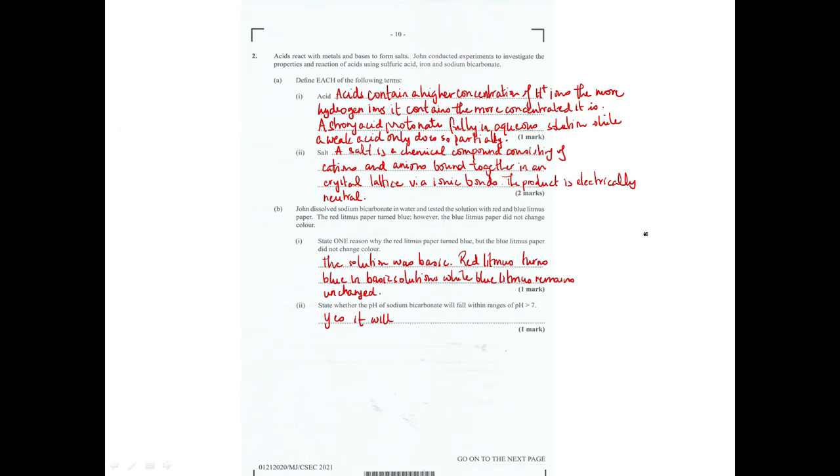Alright, so we're on question 2. It says acids react with metals and bases to form salts. John conducted experiments to investigate the properties and reaction of acids using sulfuric acid, iron, and sodium bicarbonate. Define each of the following terms.